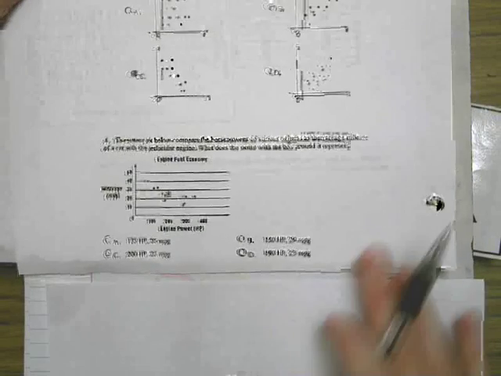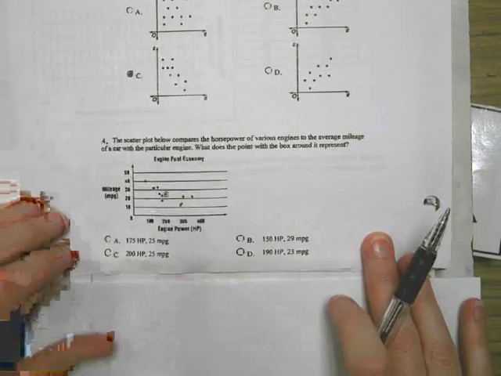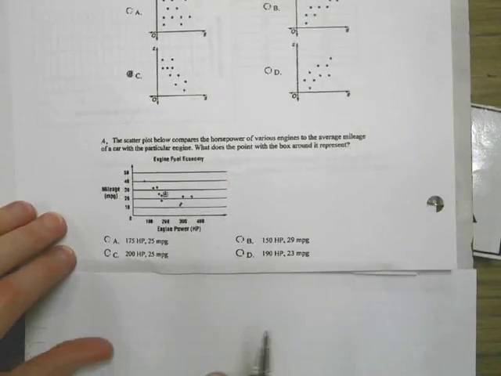Question number 4. The scatter plot below compares the horsepower of various engines to the average mileage of a car with a particular engine. What does the point with the box around it represent? Turn the video off and come on back when you're ready.